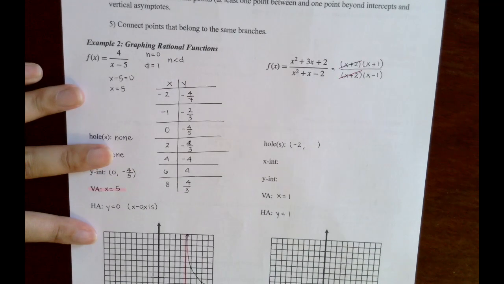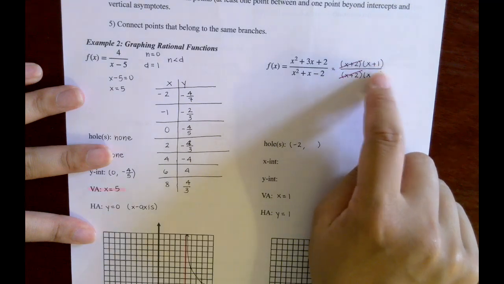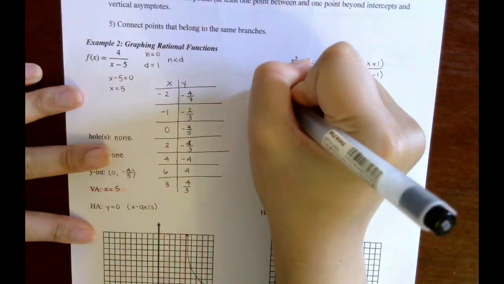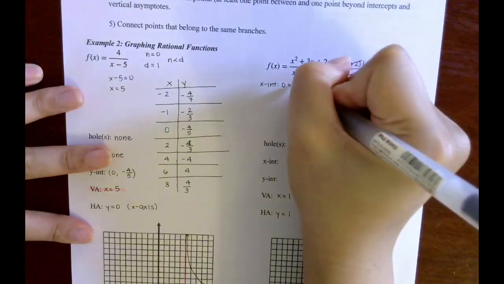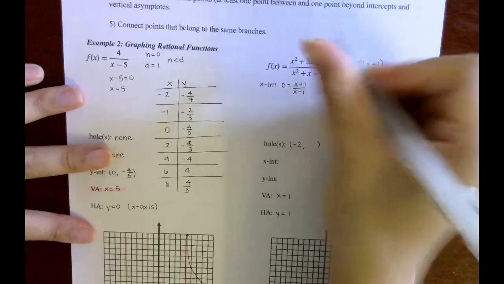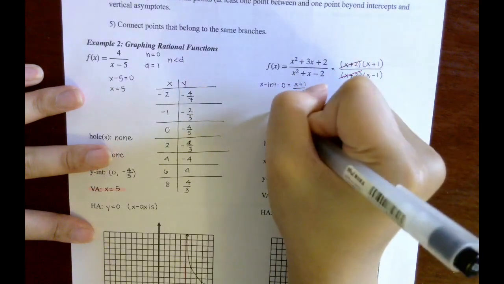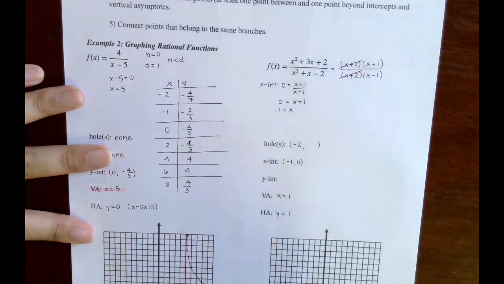So then, to find my y-intercept, I'm going to plug it in to here and find my x-intercept as well. To find my x-intercept, you plug in 0 for y in y equals x plus 1 over x minus 1. Multiplying by x minus 1 doesn't do anything to both sides, so that's 0 equals x plus 1. And then this is negative 1 equals x, so my x-intercept will be at negative 1, 0.